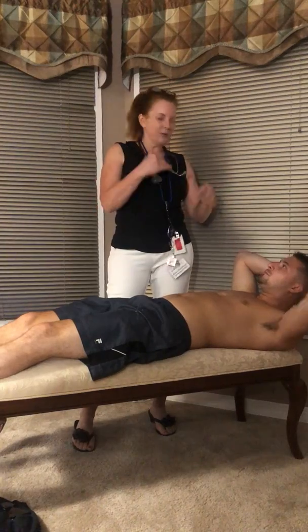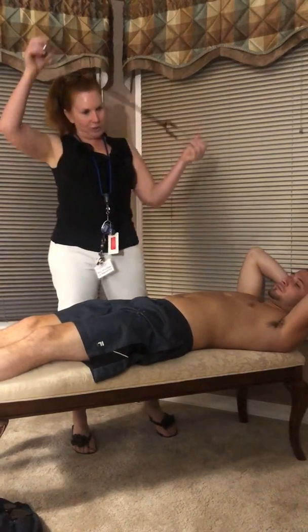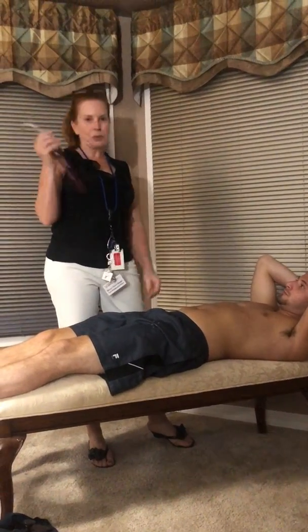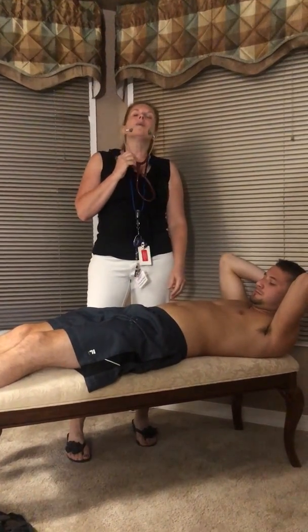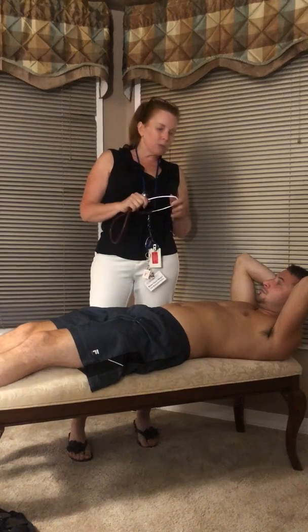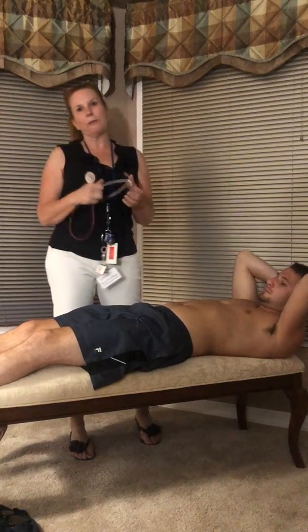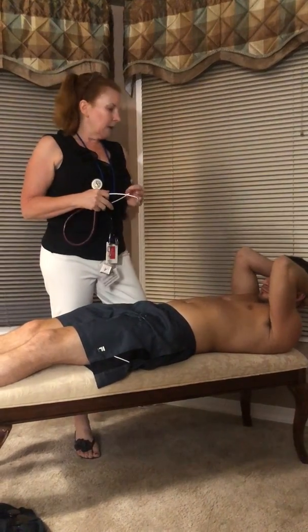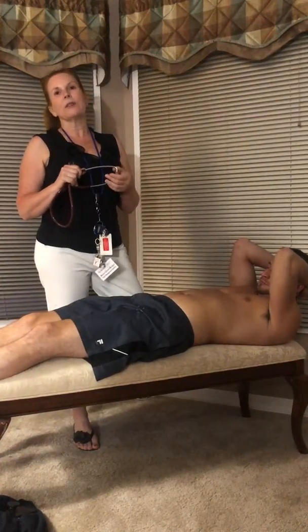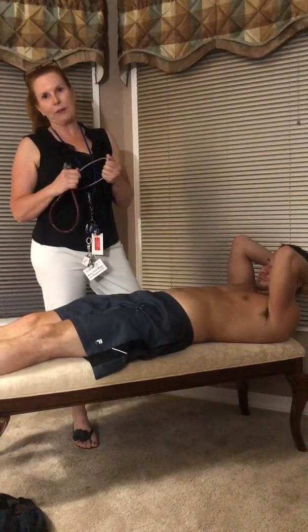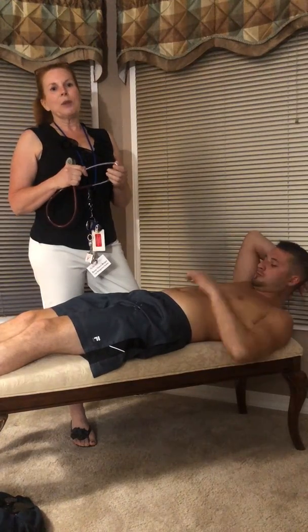The order of assessment is a little bit different here. After inspection, we will auscultate. So what I'm going to do is auscultate the belly for bowel sounds. What we're looking for is normal bowel sounds, which are between 5 and 30 per minute. If it were more than 30 per minute, we would say that they were hyperactive. If it was less than 5 per minute, we would say that it was hypoactive.